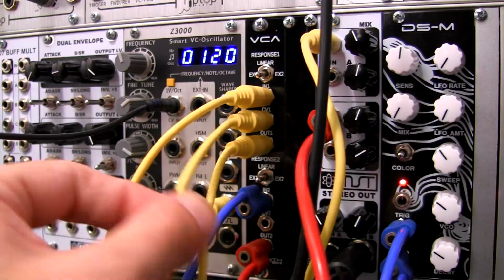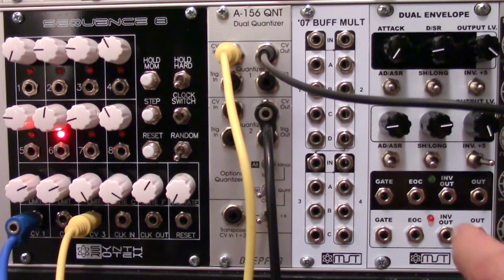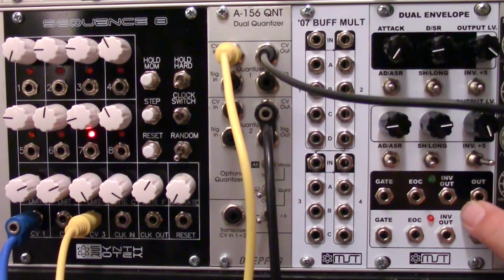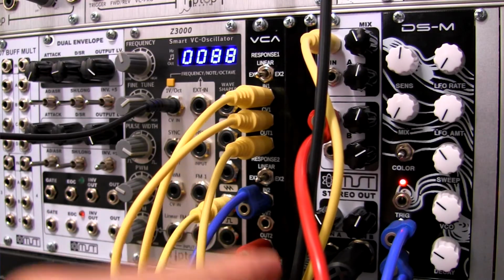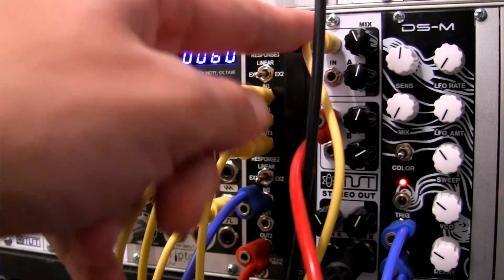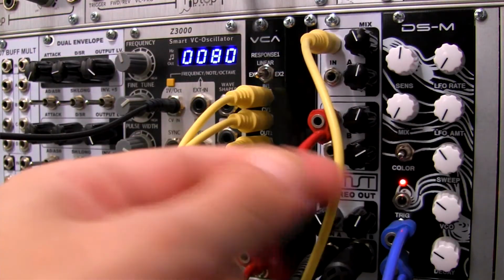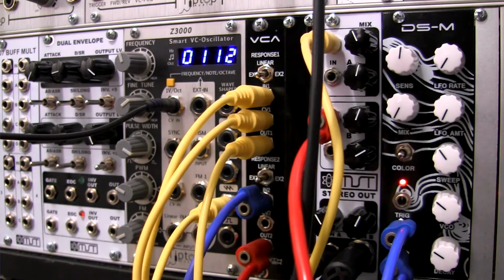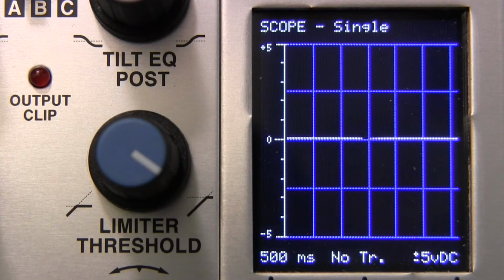If we go back to the dual envelope, this output is what I'm going to be patching into that, and then the output from here is just sliding right next door to here. And there's a black cable hanging out right here. This is going up to the oscilloscope, which, if you look, doesn't have much going on right now because we're not looking at it.